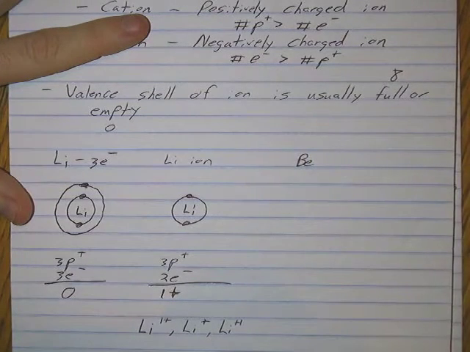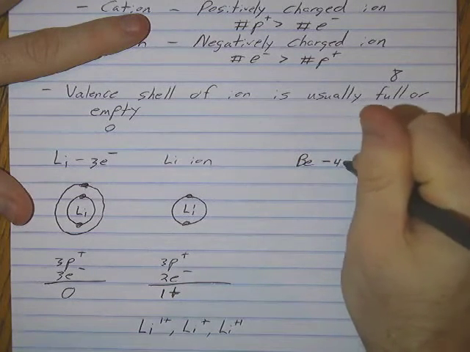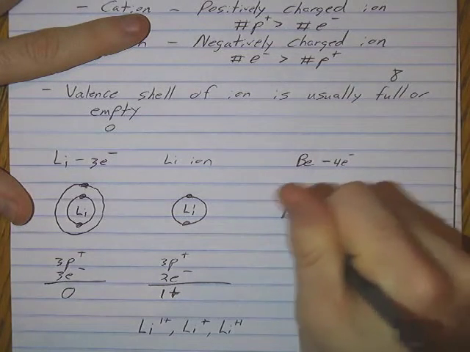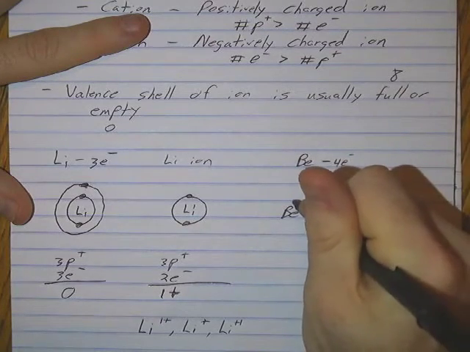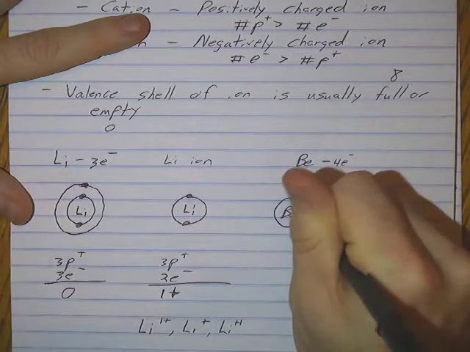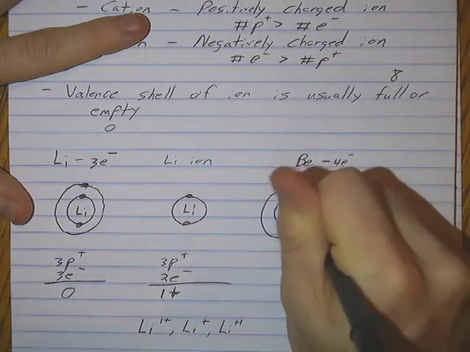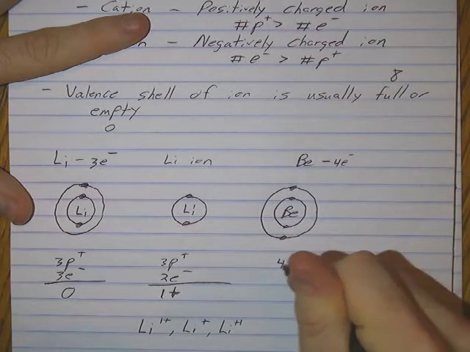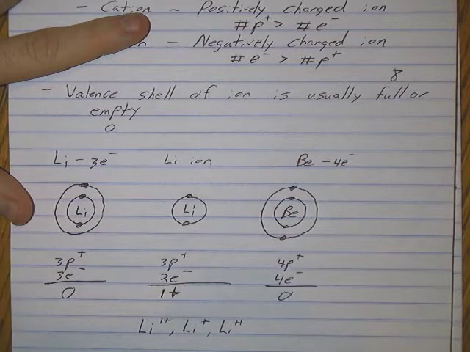I now want to talk about the beryllium atom, which is right next door to lithium. In an uncharged beryllium atom, we're going to have 4 electrons. So we've got the beryllium here, sorry about the crookedness. We've got 2 electrons in the first shell, and then 2 more in the second shell. So 4 protons, 4 electrons for no charge.